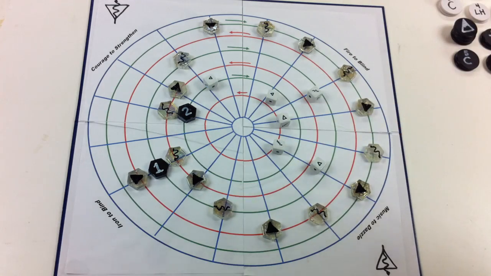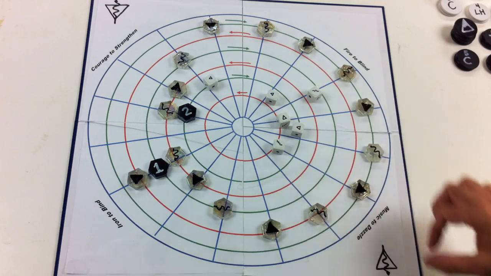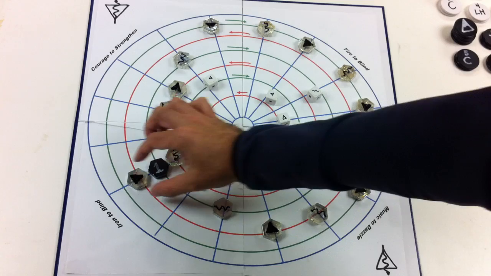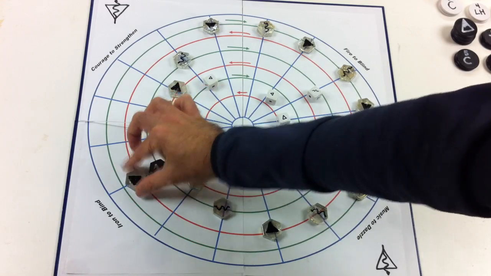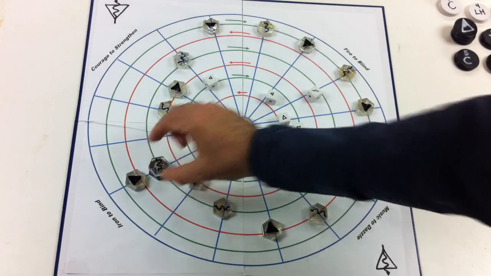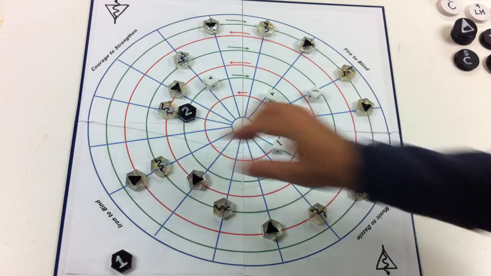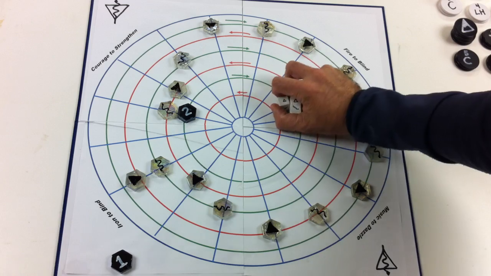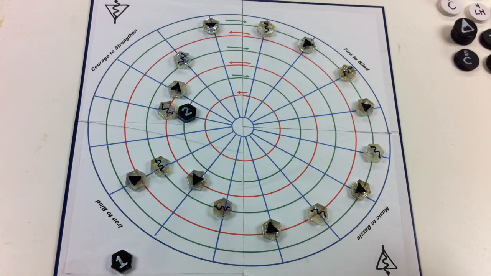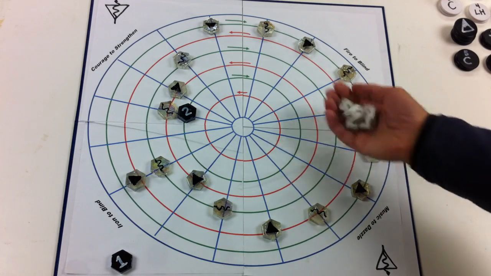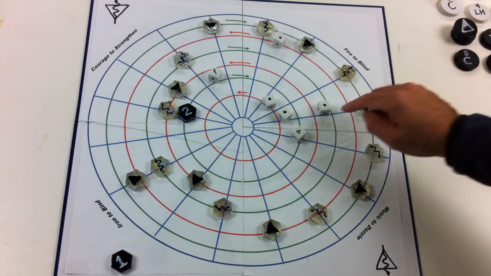Back to player 1. No moves for player 1. Player 1's in trouble. Let's remove the snakes first. And player 1 is captured by a snake. So only player 2 is surviving the game. Alright, player 2, let's see if you can escape.